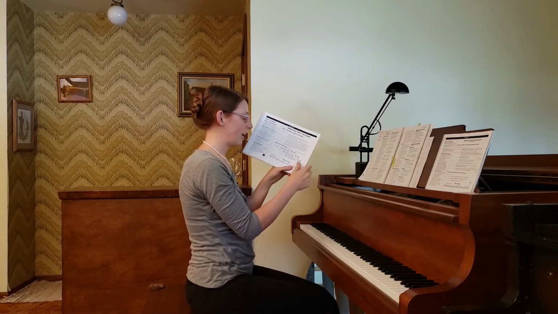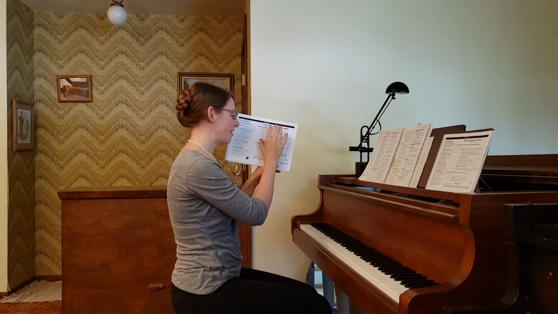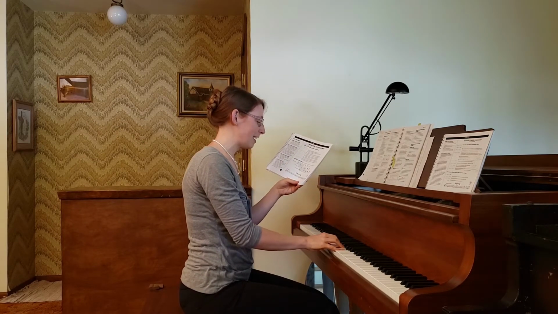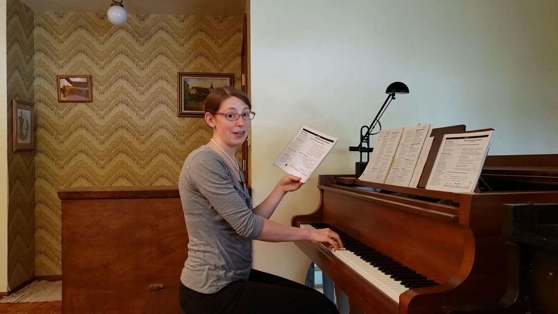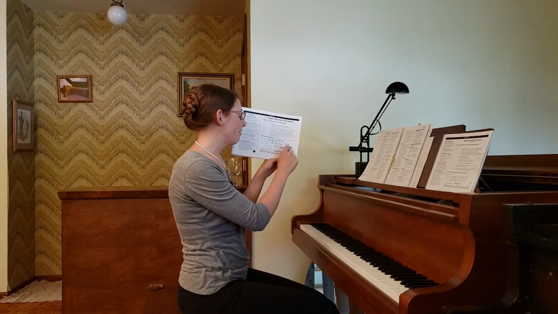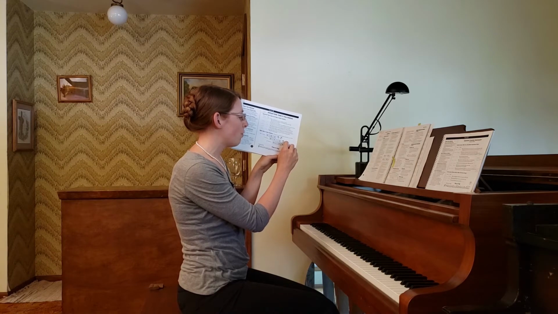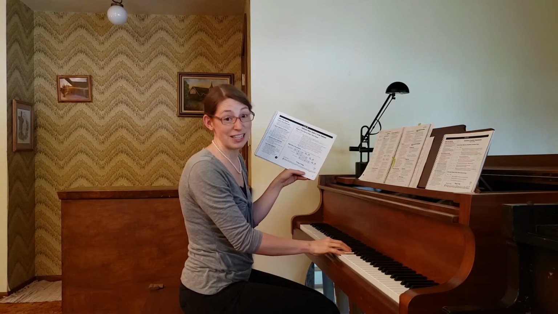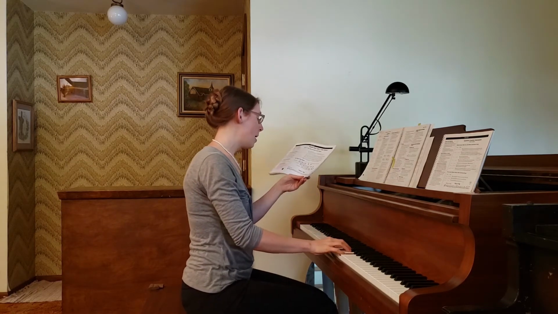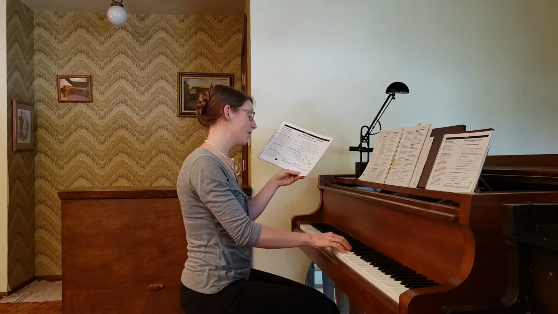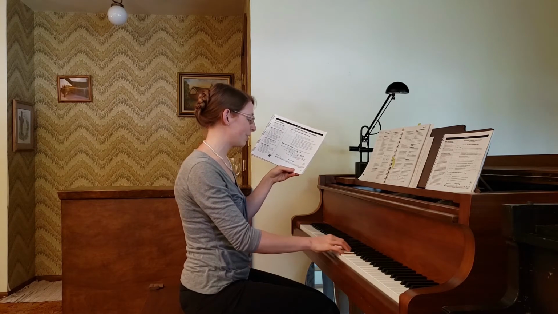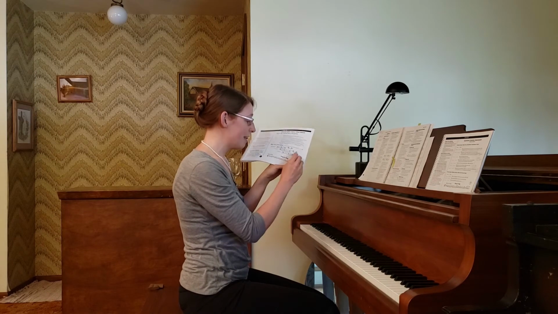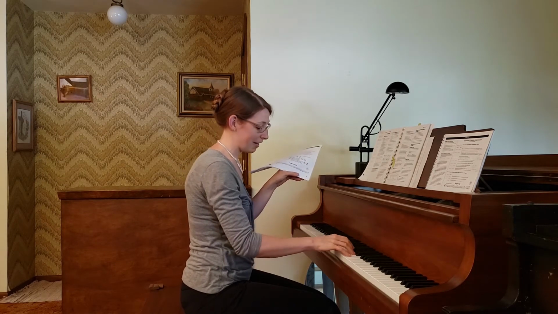Our root position triad, I'm using my right hand, is going to be thumb, middle finger, pinky. When we sing it, we'll sing do, mi, so. Our first inversion is thumb, pointer finger, or index finger, pinky. Get used to these fingerings. Mi, so, do. Second inversion: so, do, mi, is thumb, middle finger, pinky.